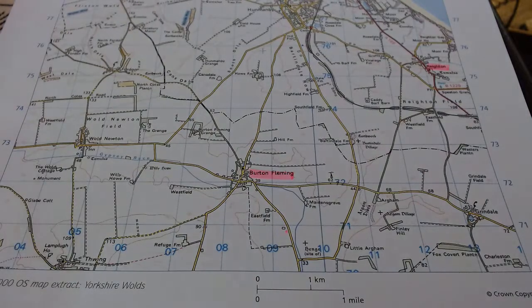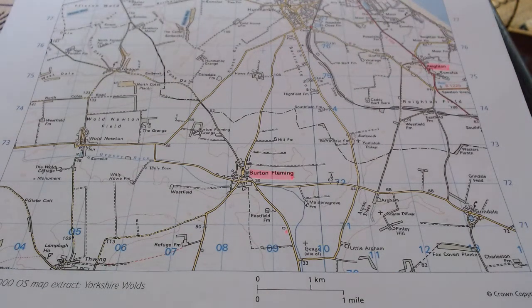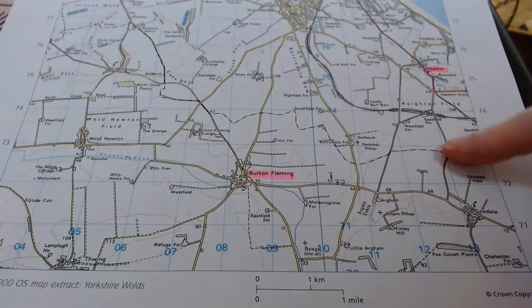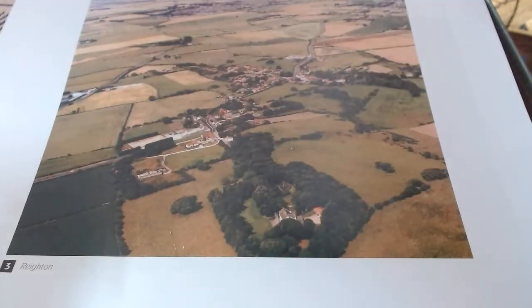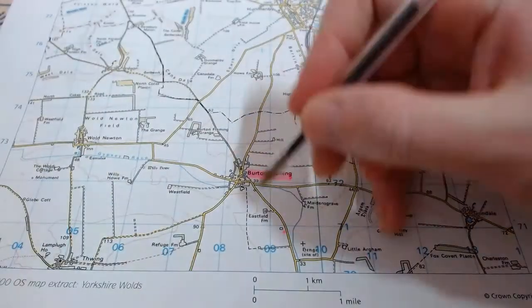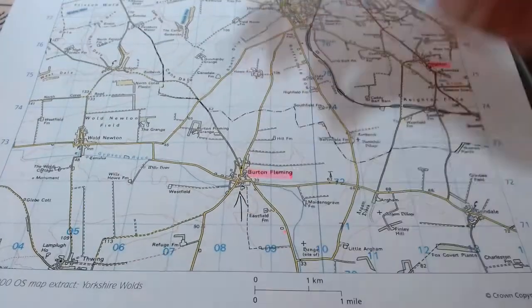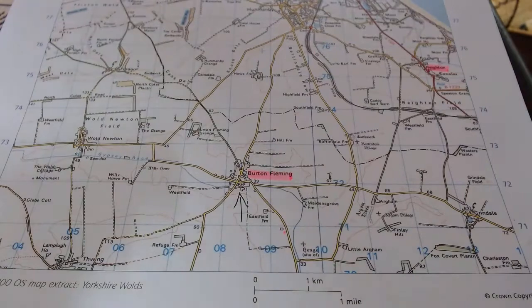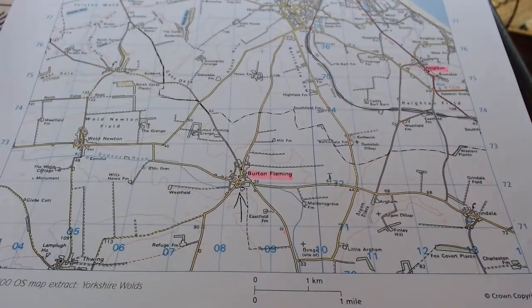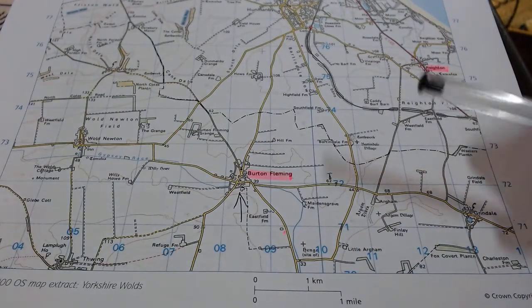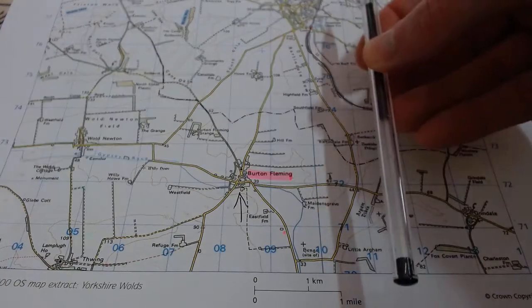I'm going to go back to question, actually no, I'll stay here. Question 2 says study figures 1 and 2. This is figure 1, figure 2 is on the next page, and it says what direction was the photograph looking. Let me just flick the page, the next figure is of Burton Fleming, it's looking in this way. So I've pretty much given you the answer to 2A. So what direction was the photograph looking? Remember, these maps are always orientated with north pointing that way.